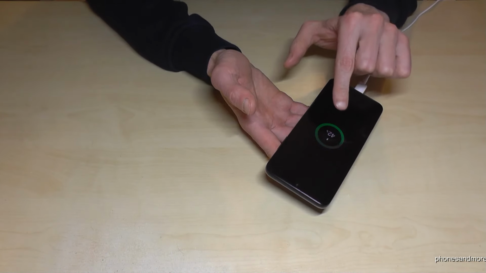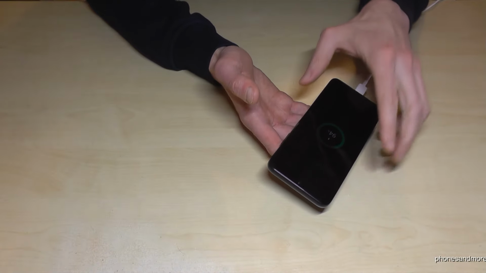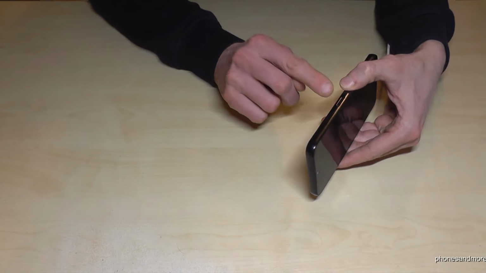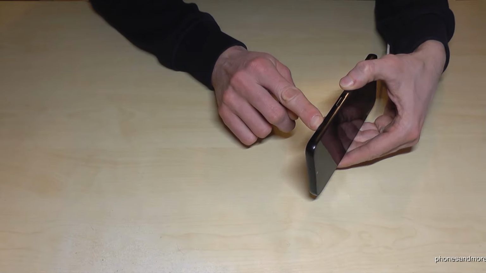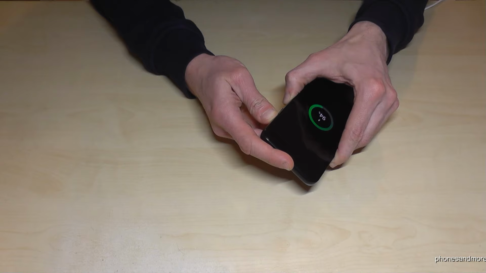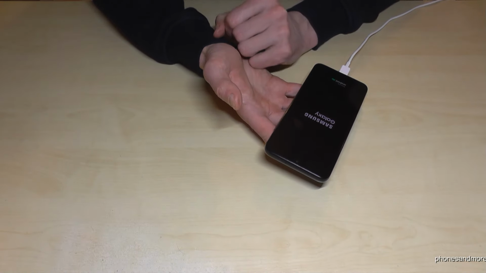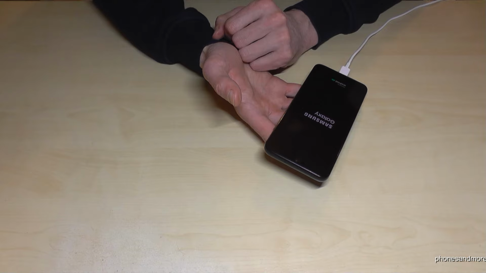Actually we are still waiting, and now the charging mode is turned on and the phone is charging right now. Okay, now we will need, as I've said, the power button and the volume up button. Both buttons we need to press at the same time and hold them. So long press the power button and the volume up button. The phone will turn on, and if you see the Samsung Galaxy logo, you release your fingers and wait just a few seconds.